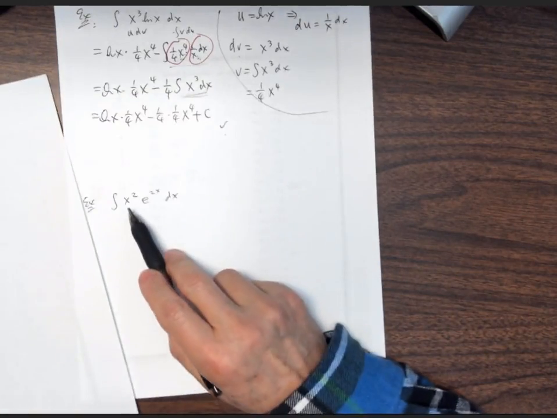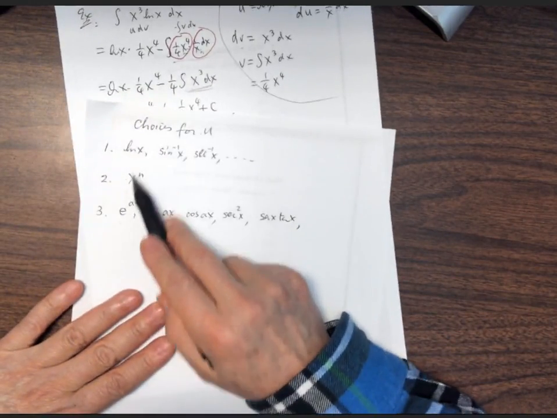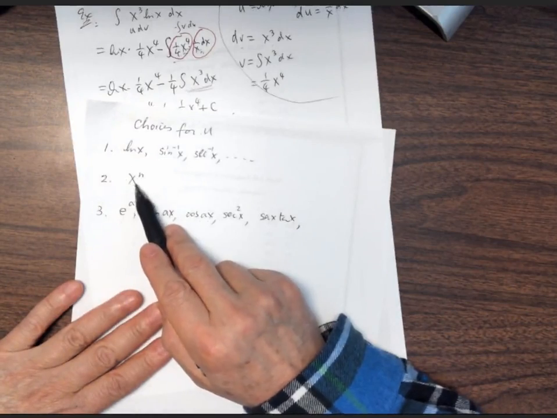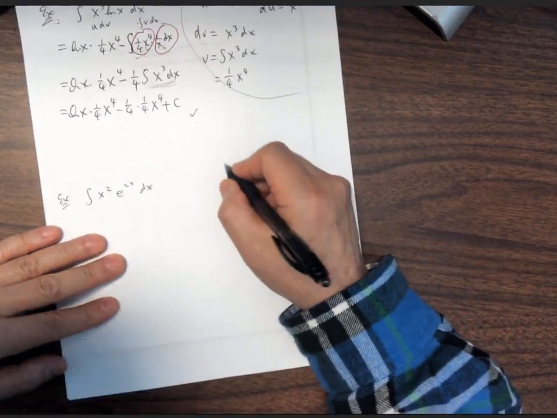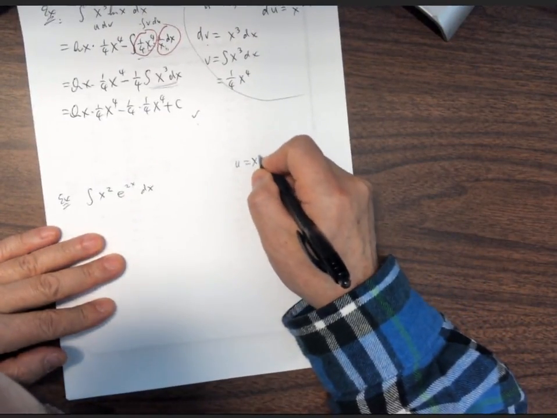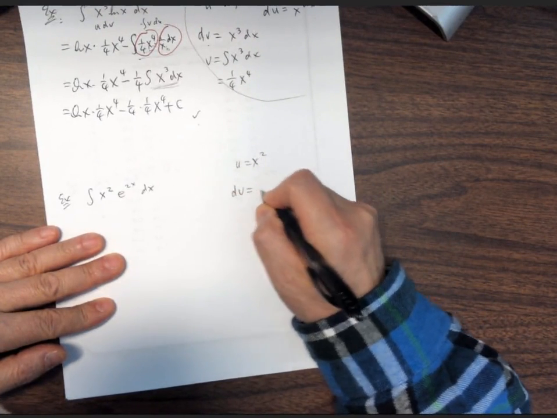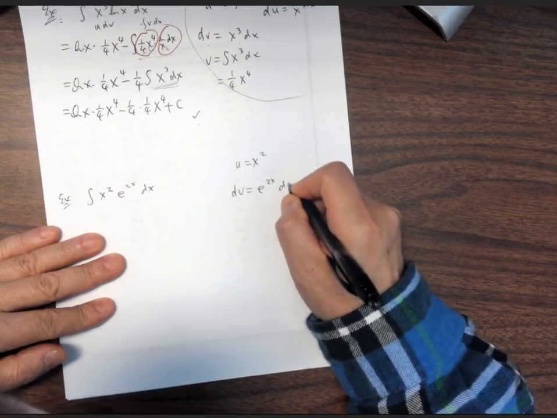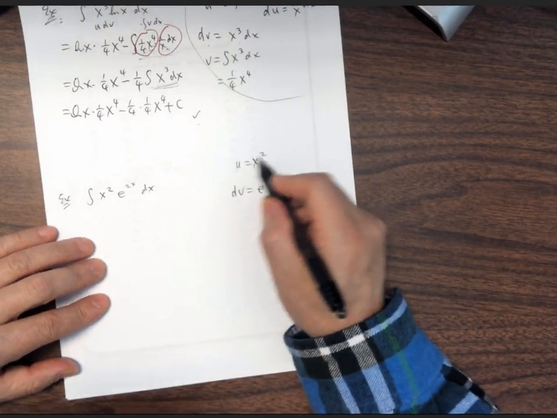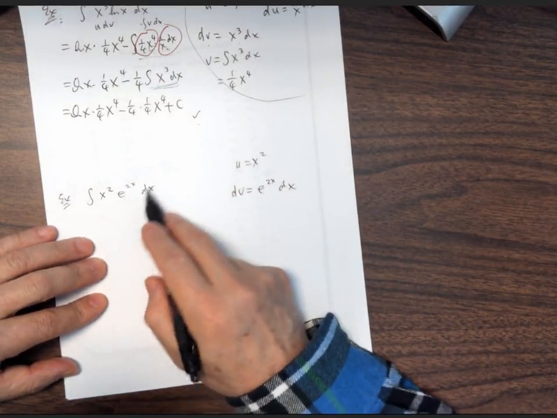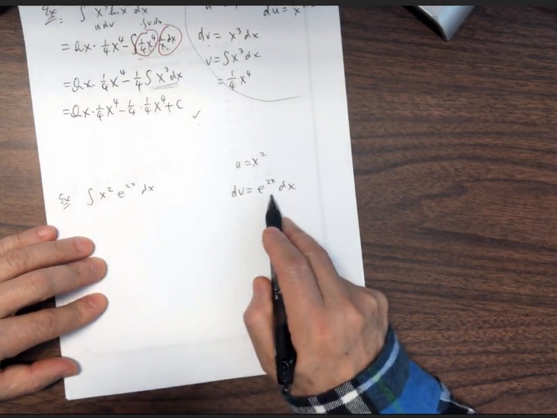And then we check, there's a power, so we go down the list, so that's our u. So u is x to the 2nd power, and then the dv. Once we pick out the worst guy as u, the better guy will become part of the dv.